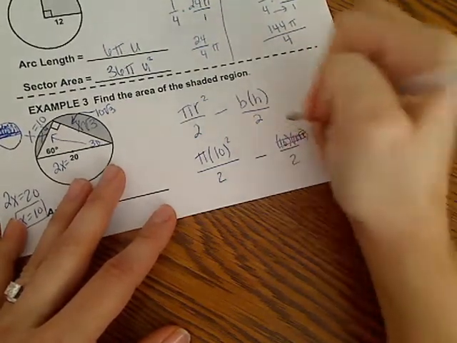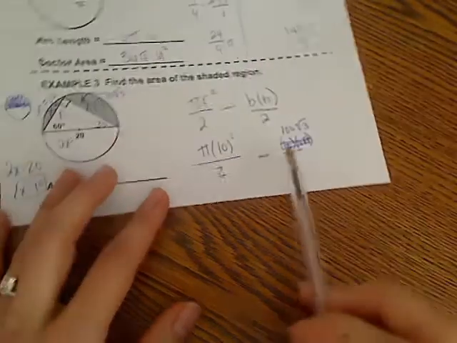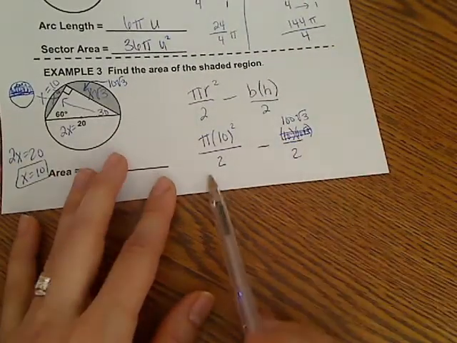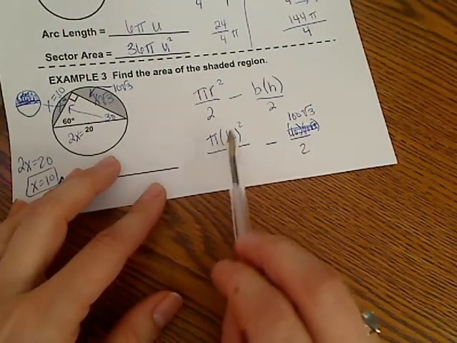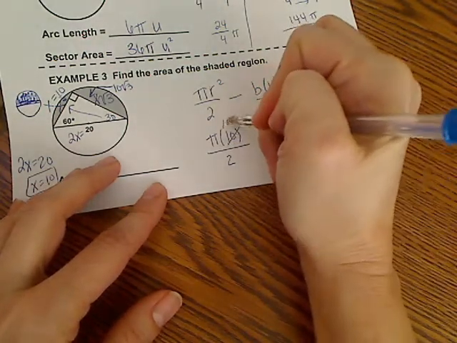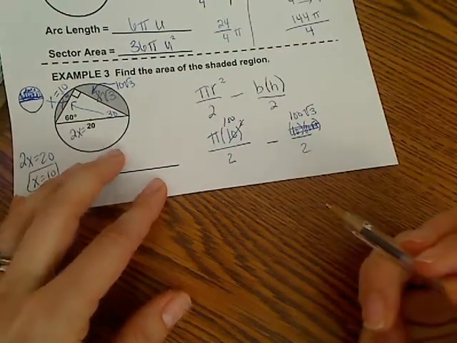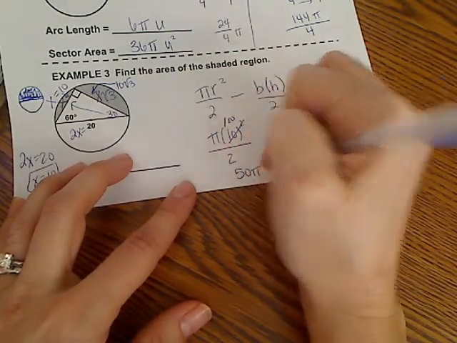So I'm just going to write that. 100 square root of 3. Can I do that? Is that okay? All right, save room. We don't have much room here. All right, so then this, 10 squared is 100, right? I'm just going to write that here. Divided by 2 is 50, right? So I got 50 pi for that one.